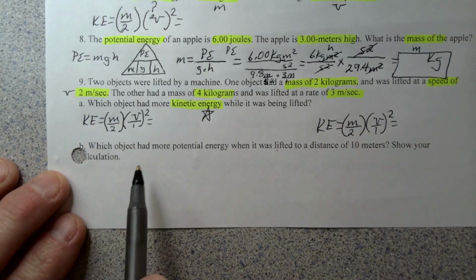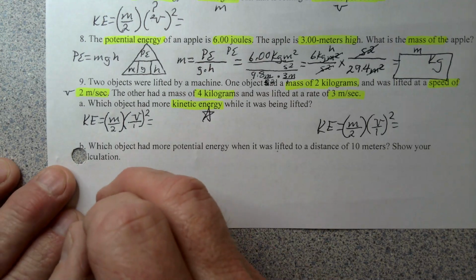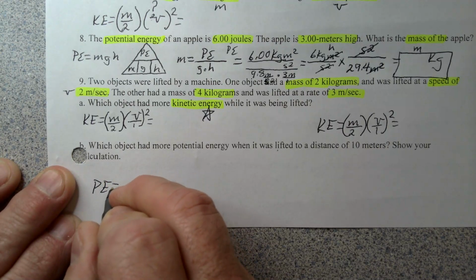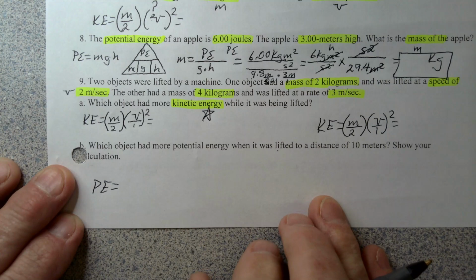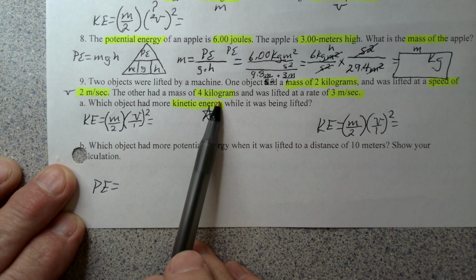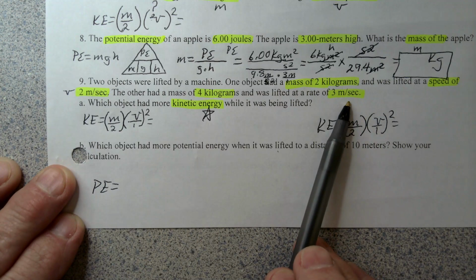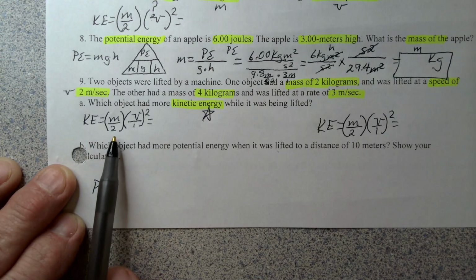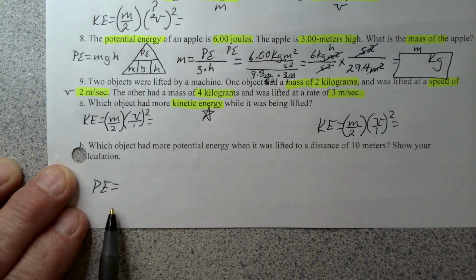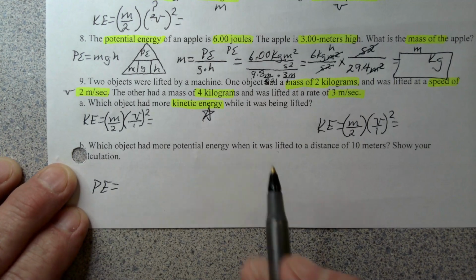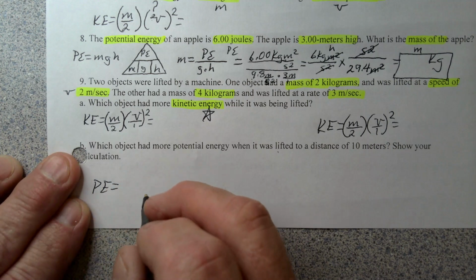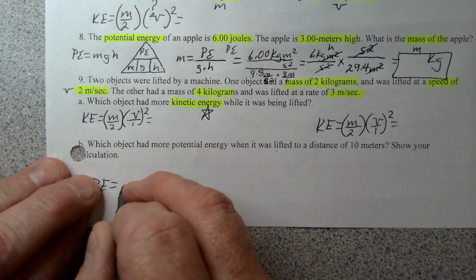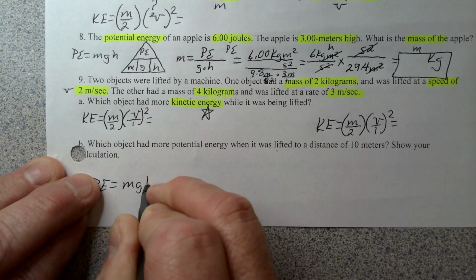9 part B says which object has more potential energy. So we're going to come over here and we're going to say potential energy. And we have the mass, and we have velocity. And so we got kinetic energy here, we got the mass, we got velocity. So we want to do potential energy. And so when we do potential energy, remember that potential energy is going to be mgh, mass times gravity times height.